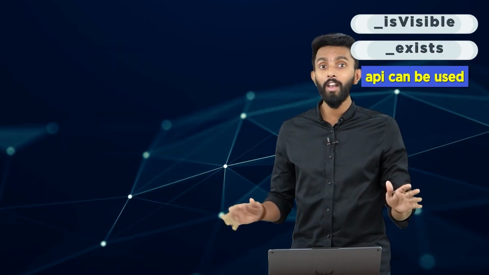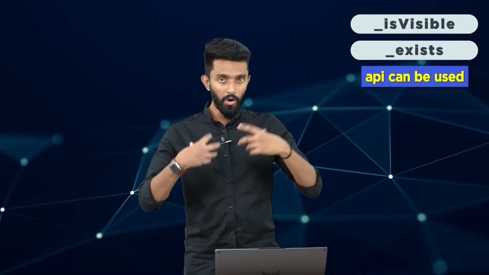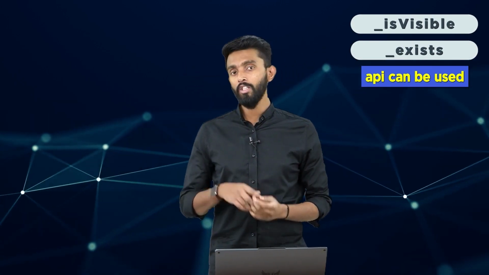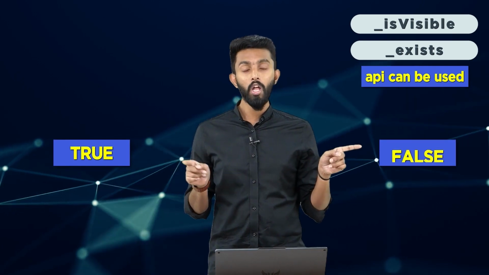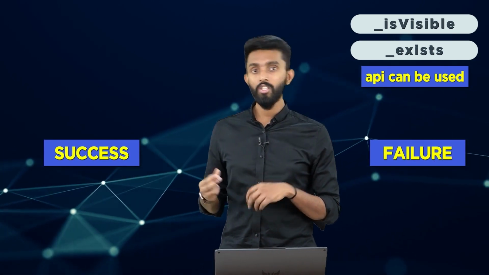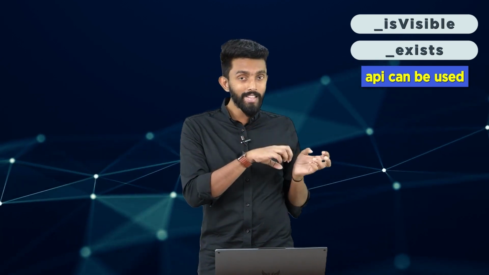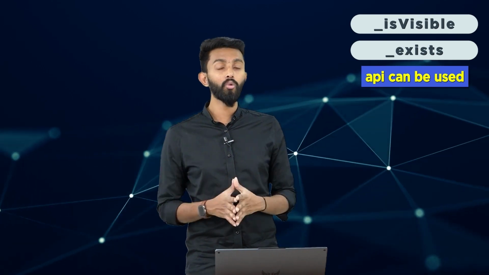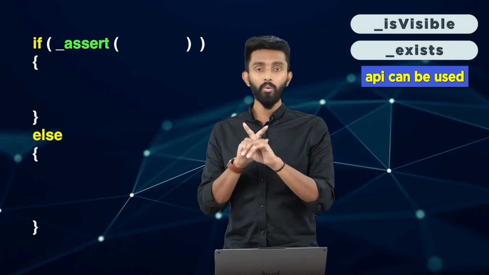It will not evaluate as true and false. I want you to look at assertion as this. Instead of looking at it as true and false, look at it as success and failure. There is a success message, there is a failure message, and hence this message cannot be directly plugged and played inside your if-else blocks. So if you are considering writing code like this, it would not work.